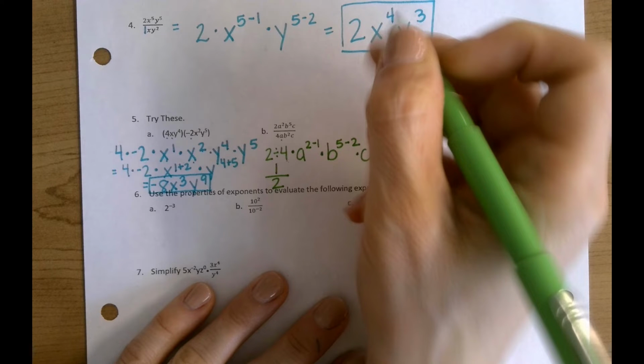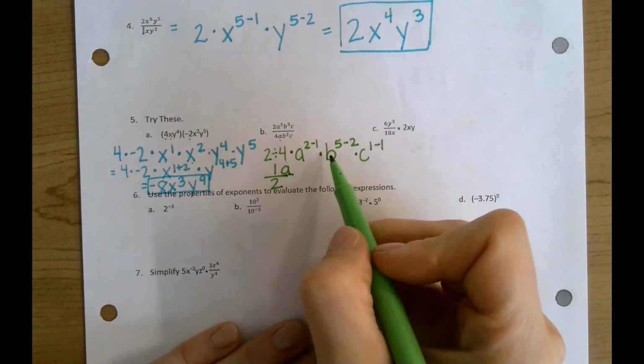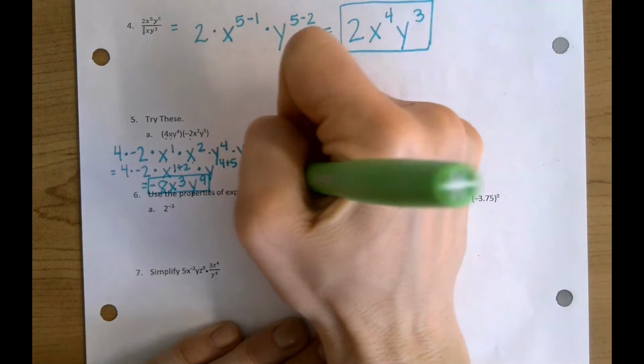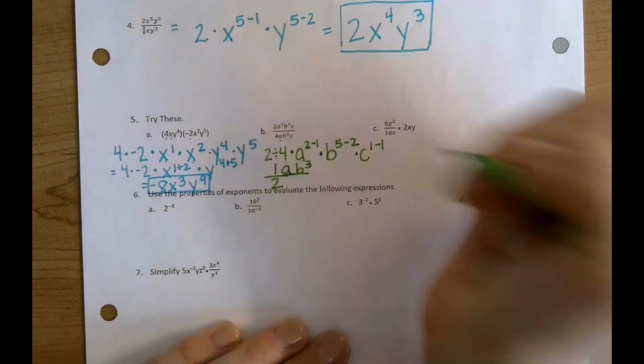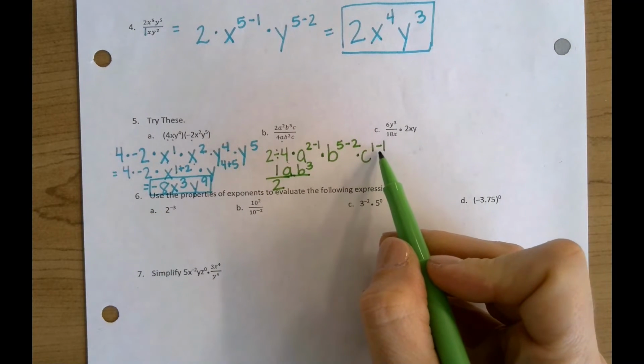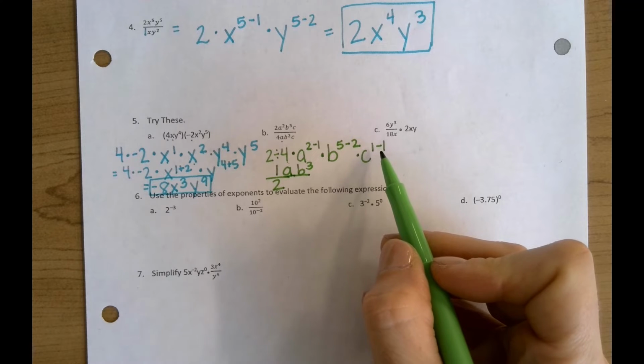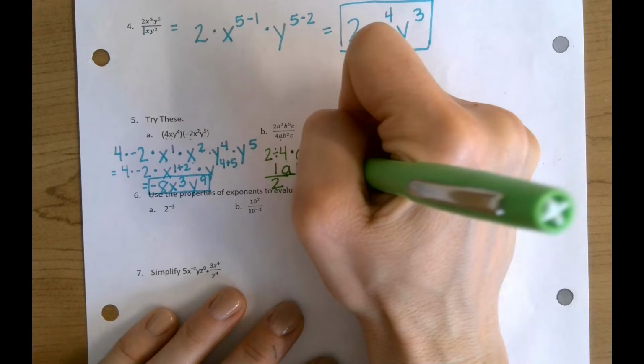Then I have a to the 2 minus 1, so that's just a, or a to the first power. B to the 5 minus 2 is b to the 3rd power. And then c, 1 minus 1, that's 0, so that cancels out. So you could keep it as 1a, simplify: ab to the 3rd power over 2.